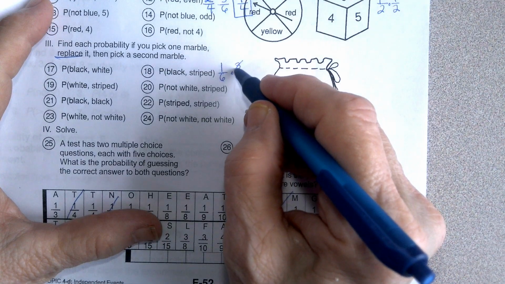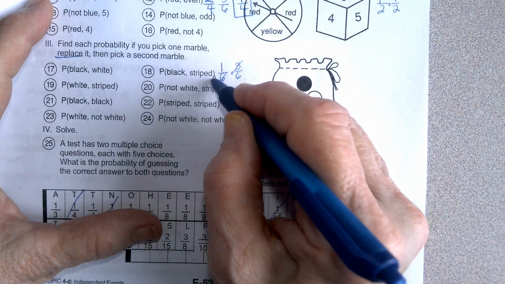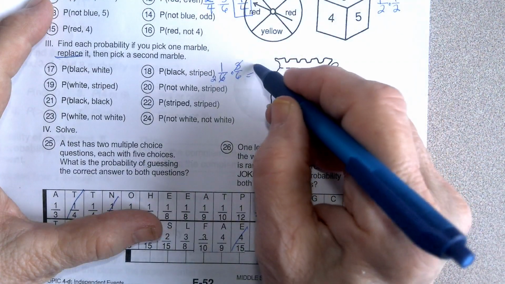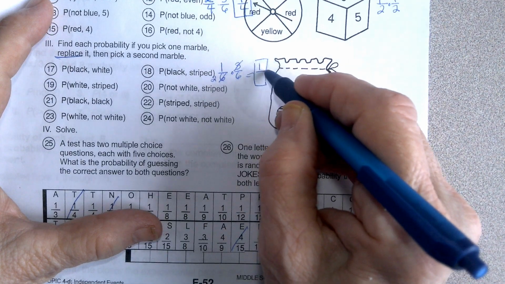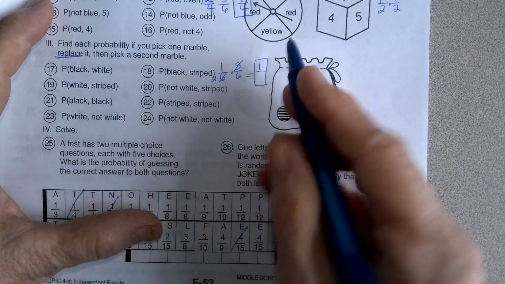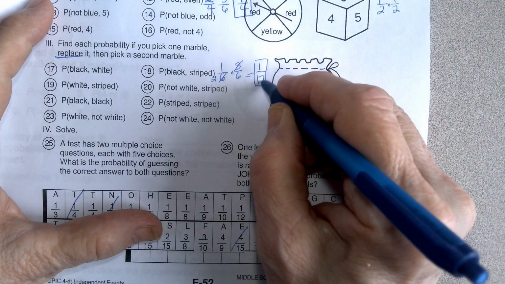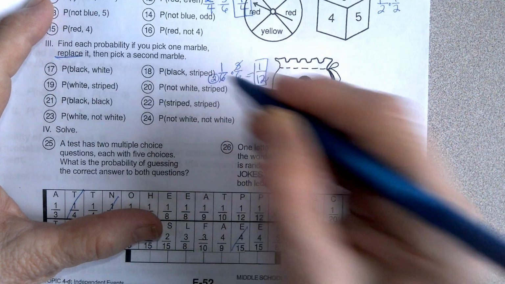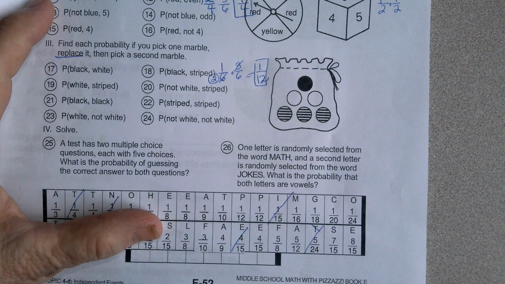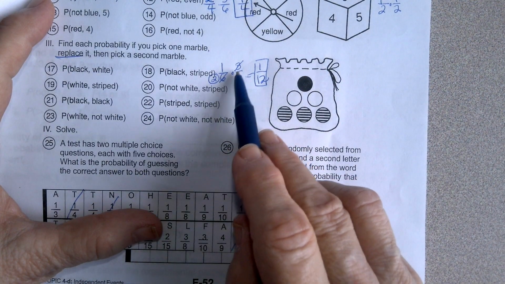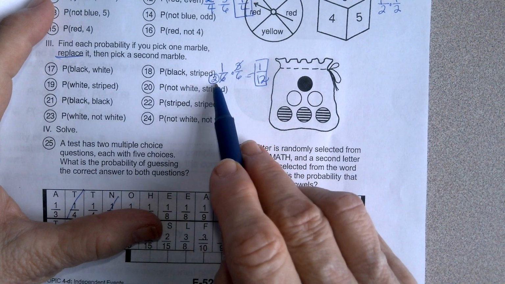So 3 does go into 6 2 times, and your final answer is 1 over 2 times 6. We did right here, the 3 and the 6. We made it a 2.